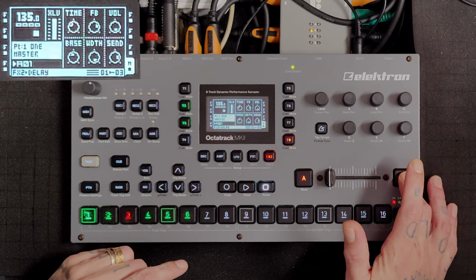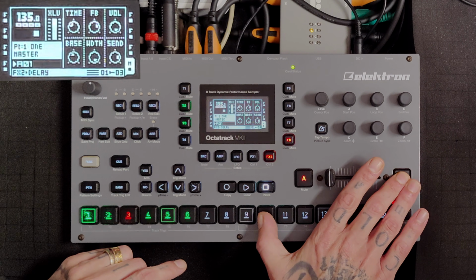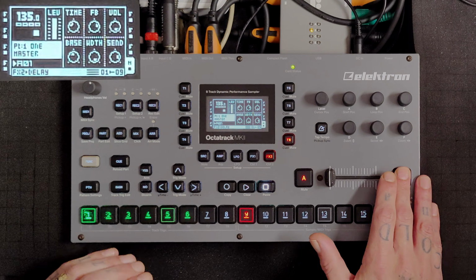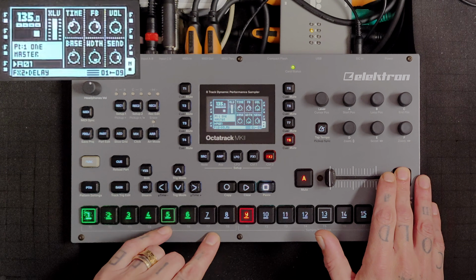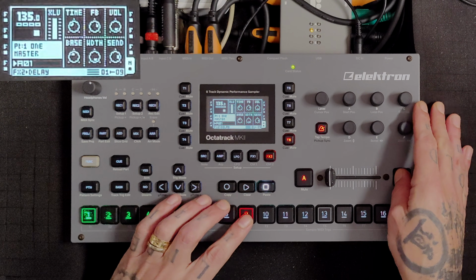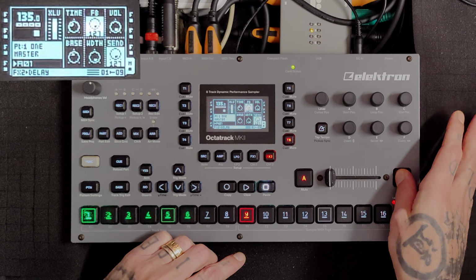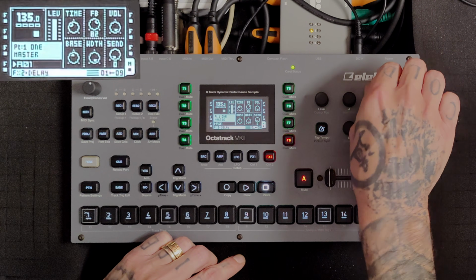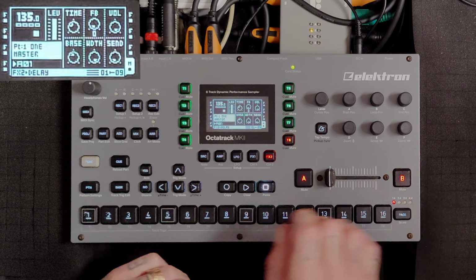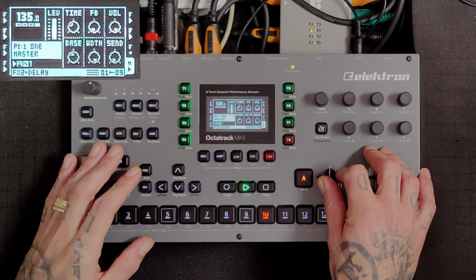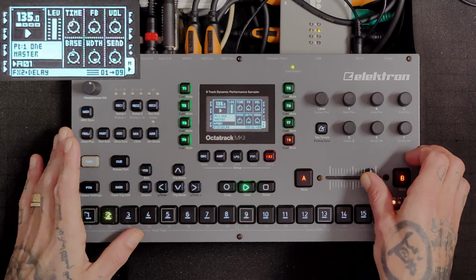Okay. Let's use, I don't know, scene 10 or 9. I usually visualize my scenes in groups of 4, so 9 is fine, and I want to lock the feedback and the send in order to have this effect here.